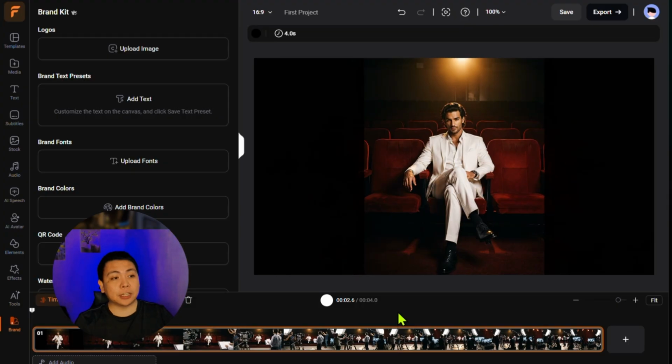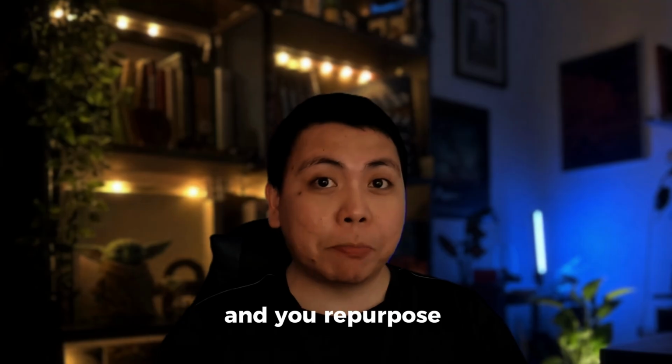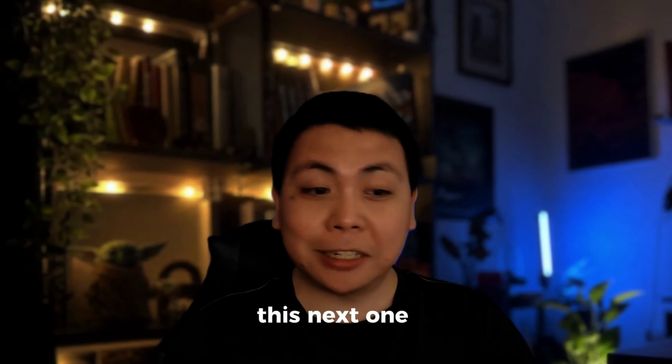That's actually the first thing that I like with FlexClip, because you can just edit your generated image or generated video inside FlexClip. You don't need to go to CapCut, you don't need to go to DaVinci or any other editing platform.